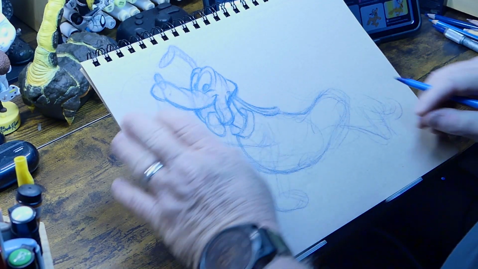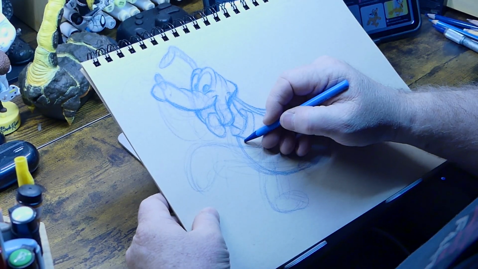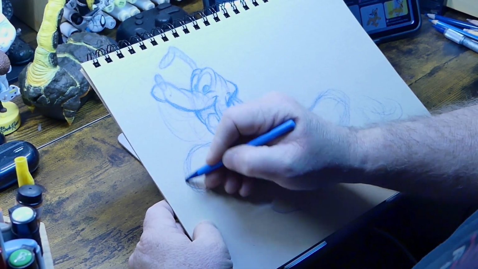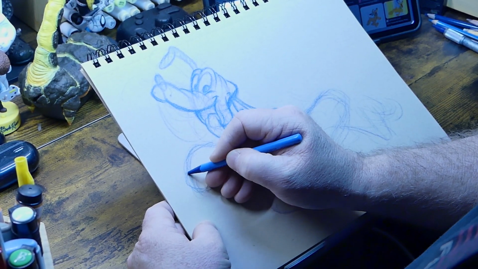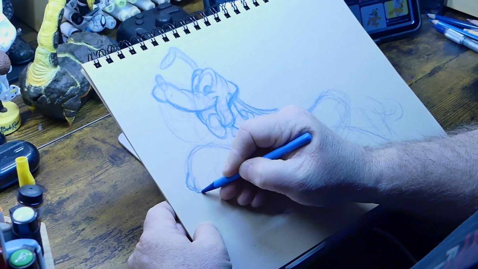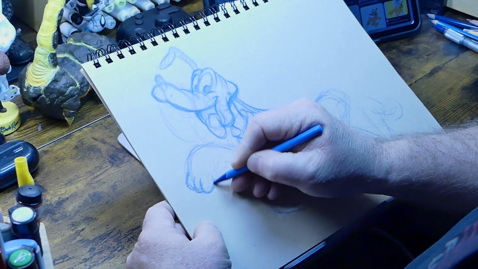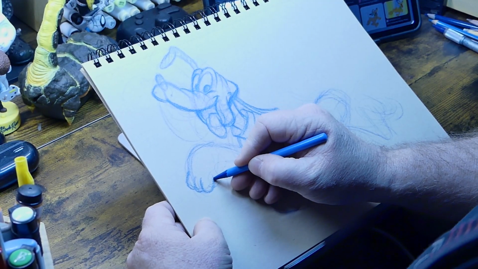See, in that case, I would take an eraser and erase. But I don't have an eraser, and this pencil doesn't erase. You're like, well, that was dumb. Hey, watch your mouth. I'm just talking about drawing.